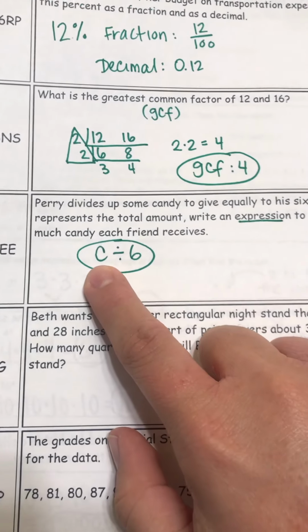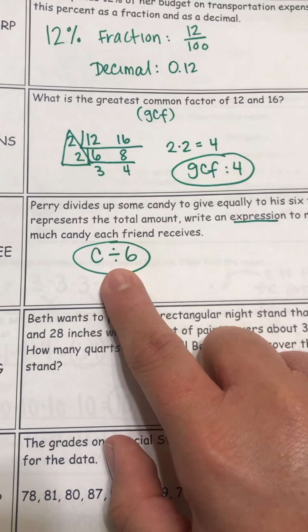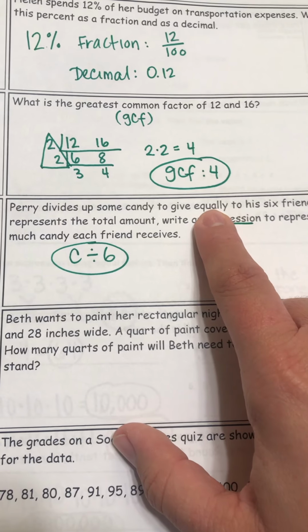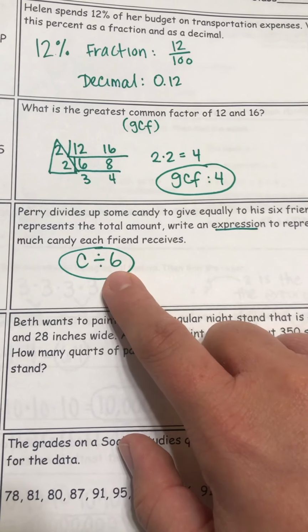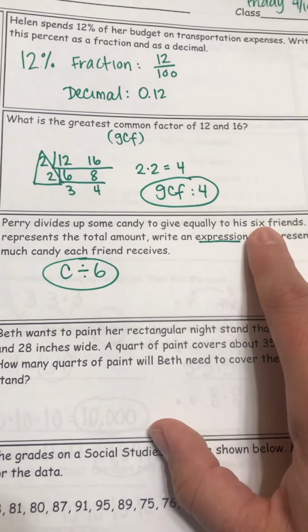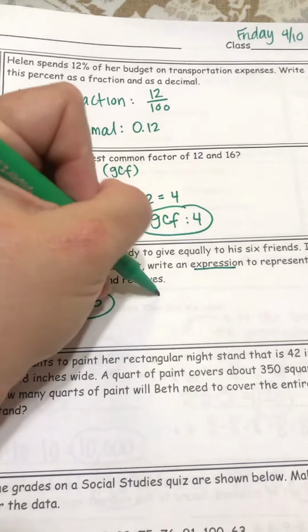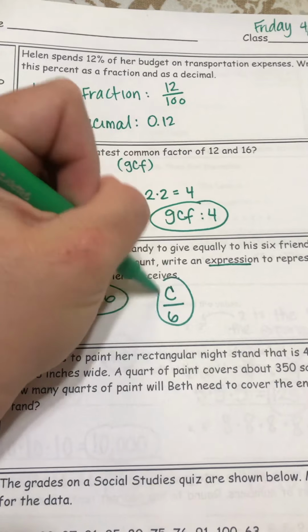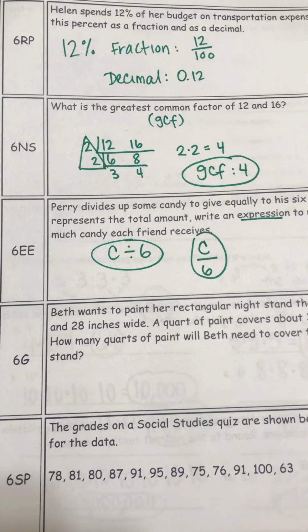Okay, so C is the total amount of candy. That means we're going to take the total amount of candy. We are dividing it. So when it says give equally means we're dividing. So we're dividing that among how many friends he has, which he has 6 friends. So this is our expression. If you wrote it as C over 6 as a fraction, that would also be correct. Either or could be correct.